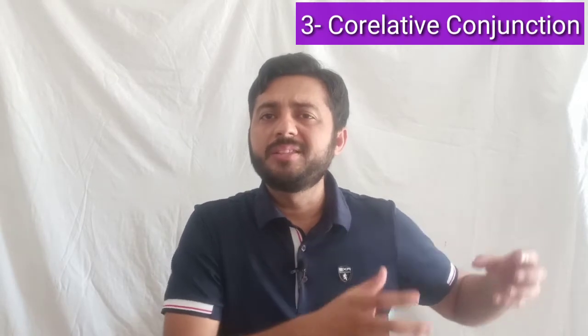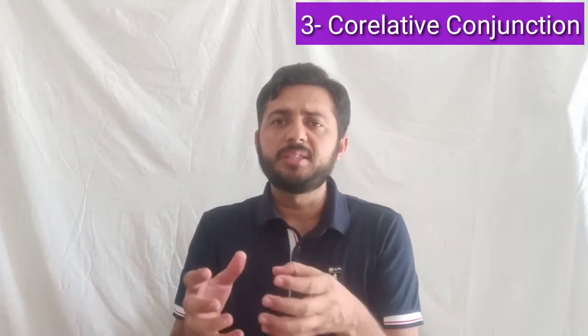Now let's move forward to the third type, which is known as correlative conjunction. Correlative conjunctions basically come in a pair, they always come in a pair and you cannot break them. So if one word of a pair comes in the sentence, you have to definitely use the second word that would be the fixed pair of that particular category. Like you have either or, you have neither nor, you have not only but also. They always come in a pair, not only but also, either or, neither nor.